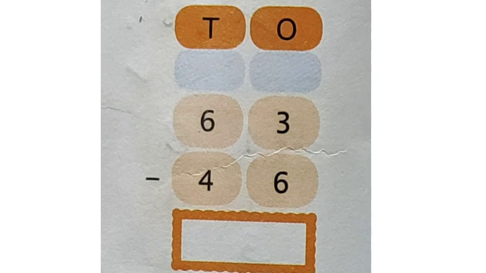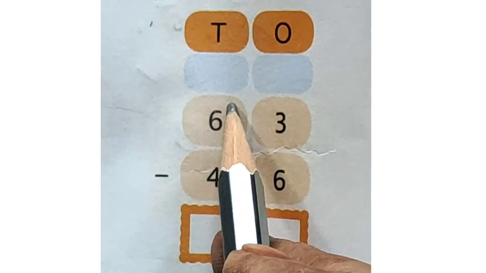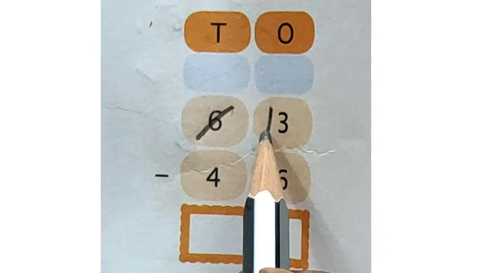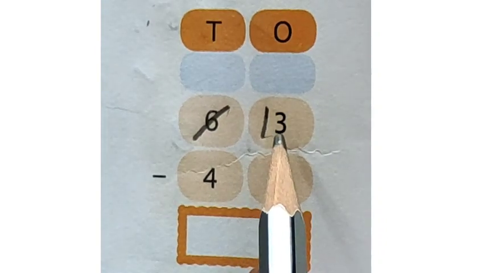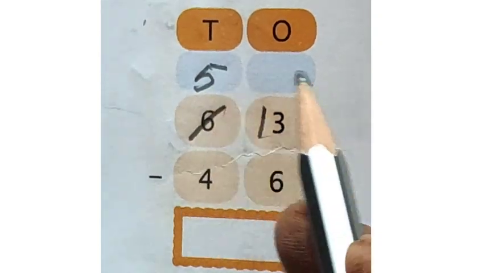That is 63 minus 46. From 3 ones, can we minus 6 ones? No, it is not possible. Then what we have to do? We have to borrow from the tens place. From 6 tens, 1 ten is given to the 1's place. So it becomes 10 plus 3, 13. And here 5 tens remain.